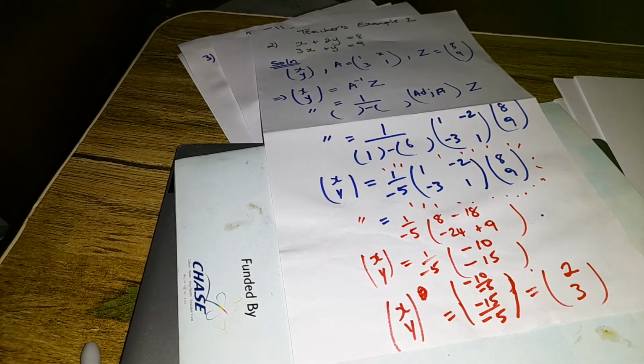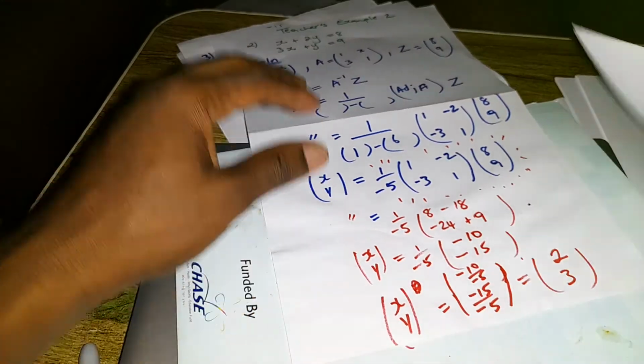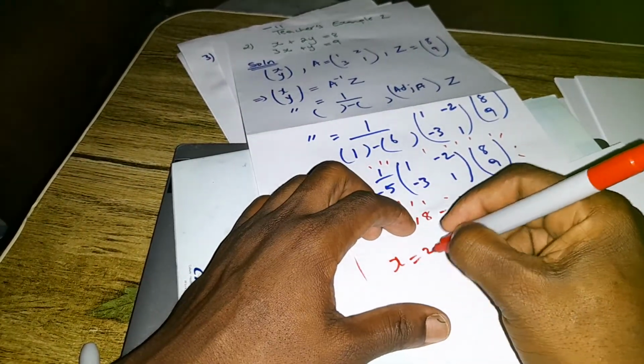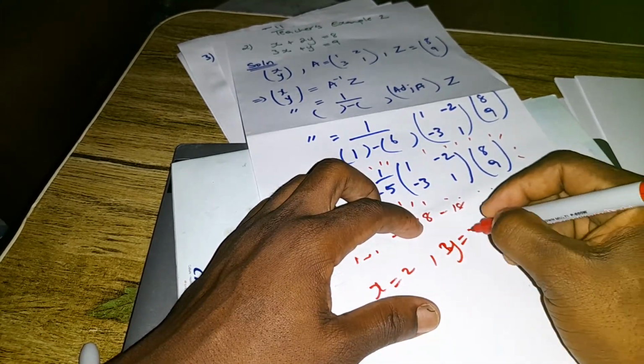If you want to be sure that the answer is right, you can also substitute the values that you get for x and y in the most appropriate equation, and if you get back the answer, you know that you are correct. For example, we get x to be 2 and y to be 3.